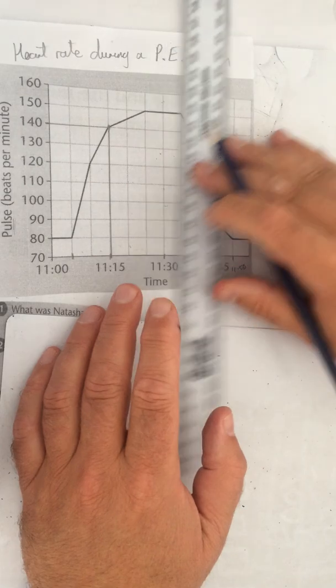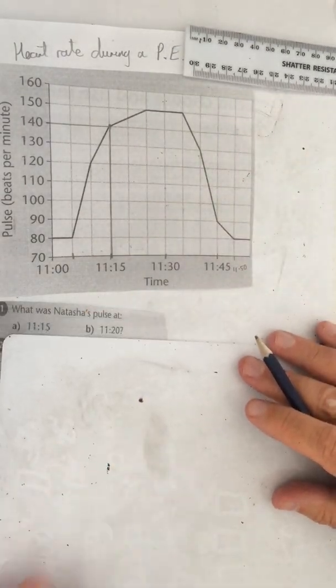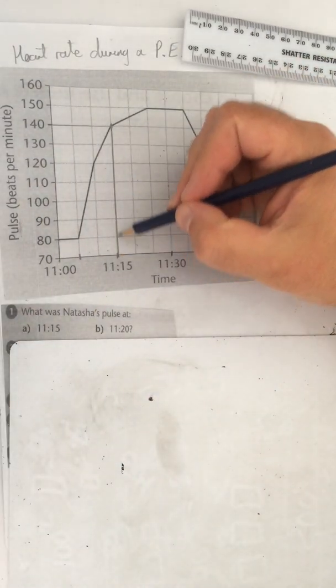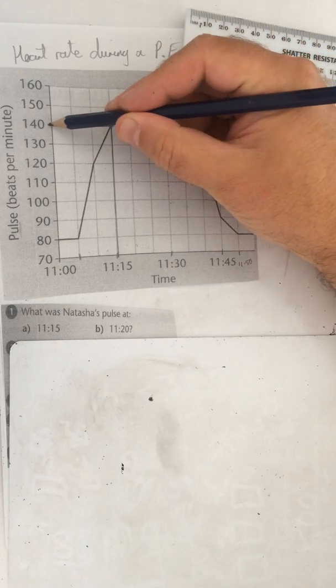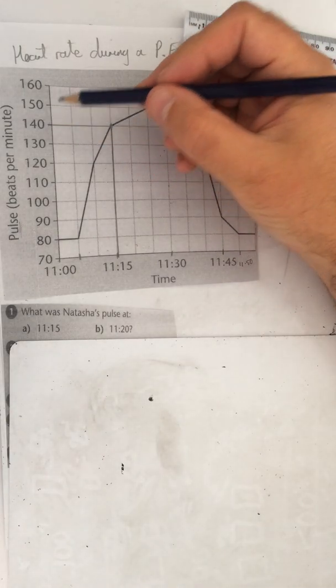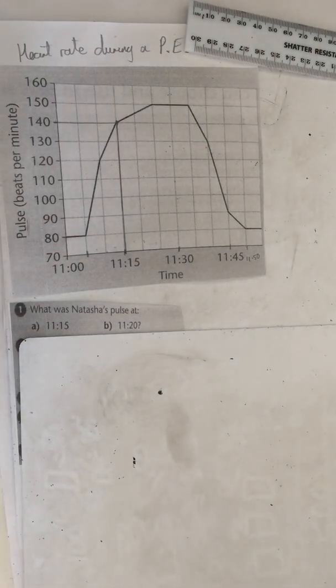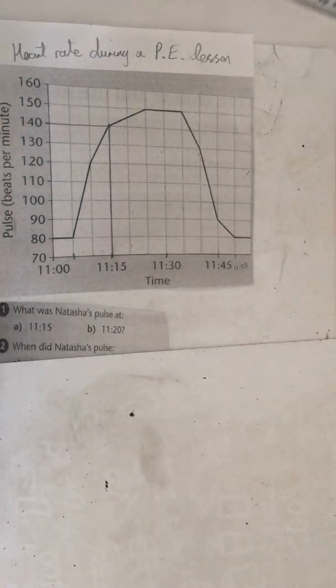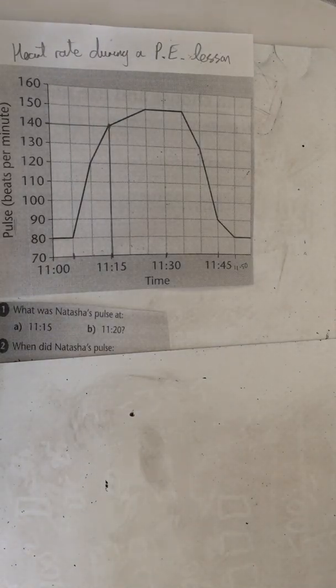Okay. So that will be at 11:15. You go from 11:15 up to the line and then across. So that would be 140 beats, okay, 140 beats per minute there. What would the pulse rate be at 11:20? Can you work that out yourself? Have a little look. I'll just pause the video a moment just so you can work that out, and then press play when you're done.